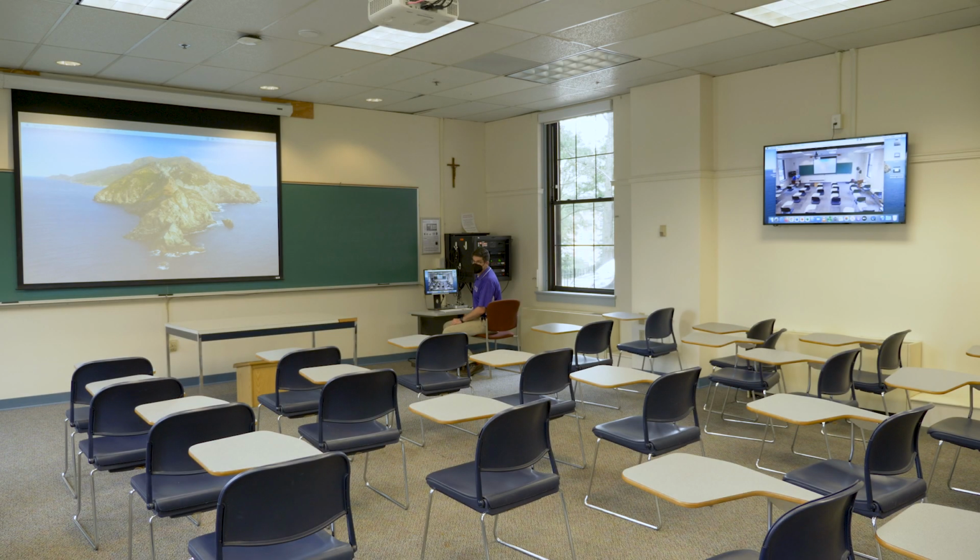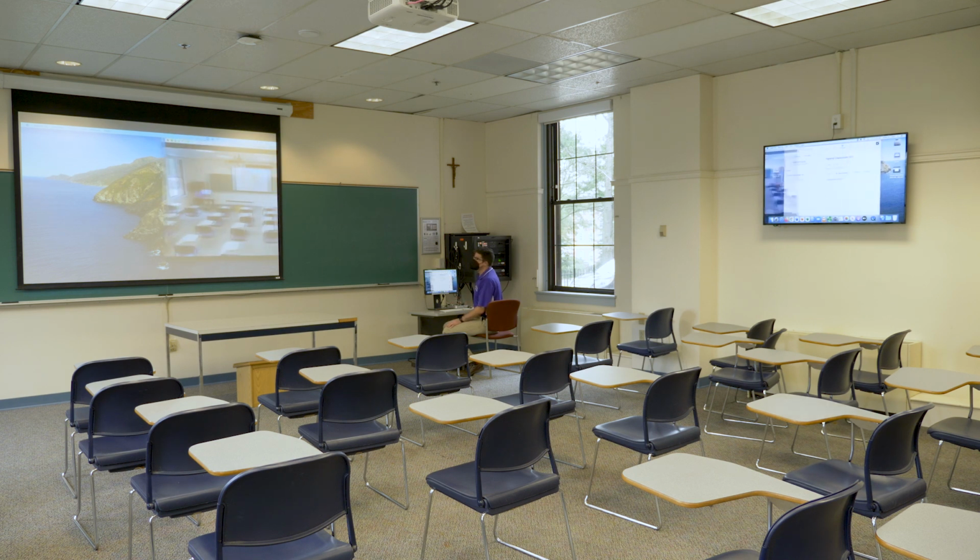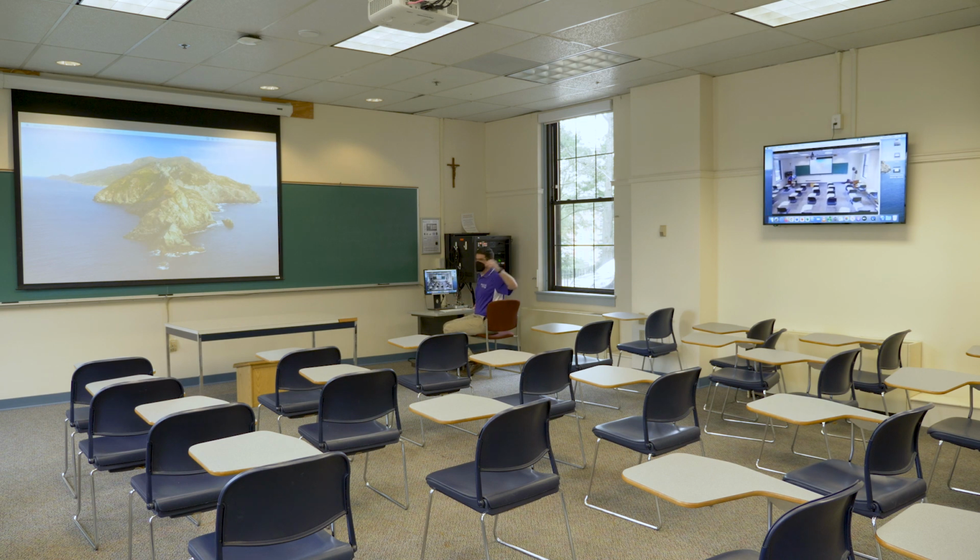Now that you've launched the Zoom meeting, the next thing that you'll want to do is arrange your windows. You can think of this, again, as if it's a dual monitor setup. You can drag windows back and forth between the various screens in the room. If you're going to be sharing course content from a computer, I would recommend that you make sure that the Zoom window is on the large flat panel screen over to the side, allowing your course content to be up on the main projection screen.